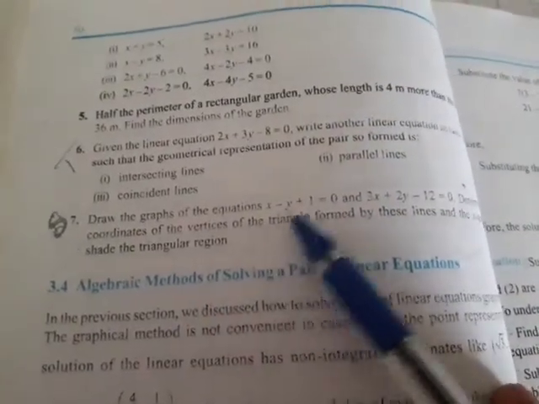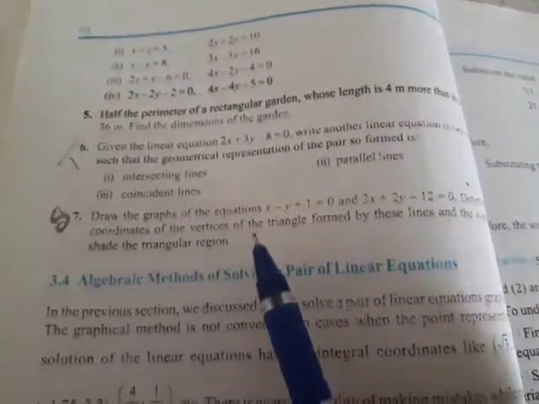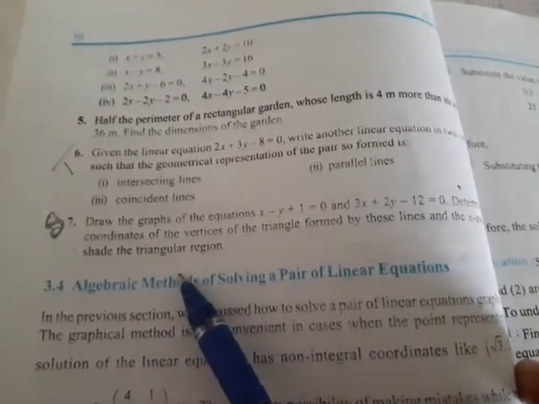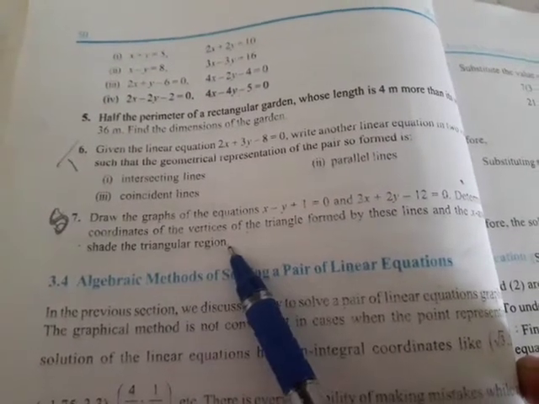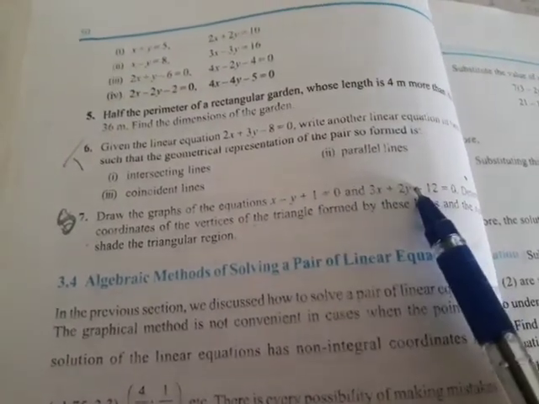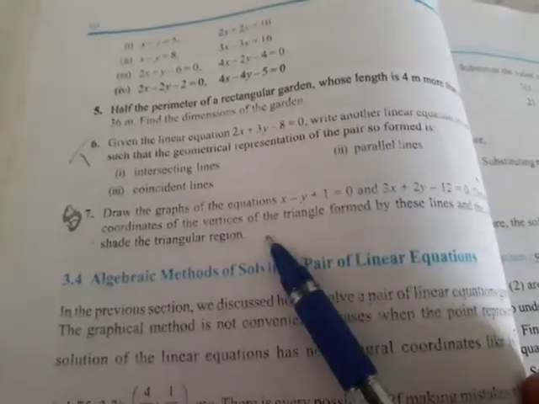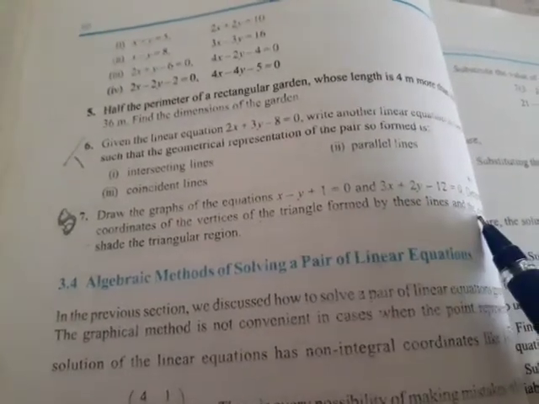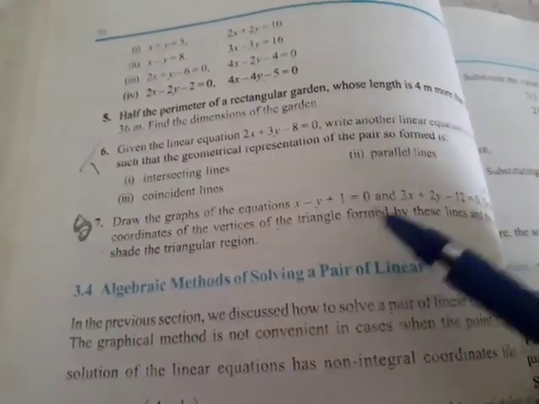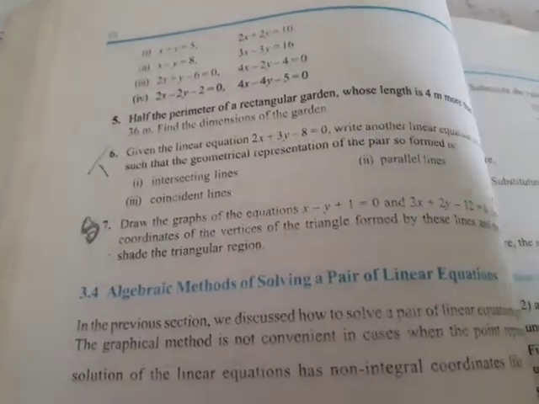Draw the graphs of the equations. Determine the coordinates of the vertices of the triangle formed by these lines and the x-axis. Shade the triangular region. So they told you to draw the graph. After drawing the graph, obviously it will intersect at one point, and you will get a triangular region with the x-axis, and you shade the triangular region. This is again an easy problem. So with this we have completed exercise 3.2.